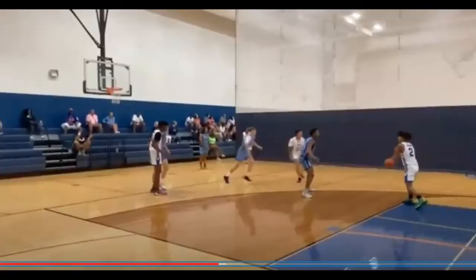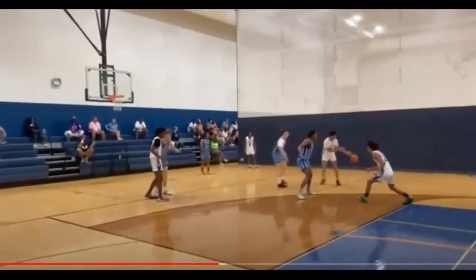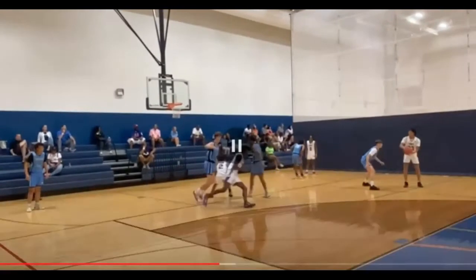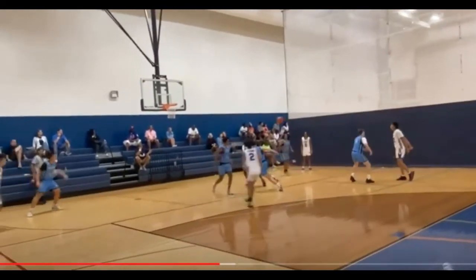Here's tower. Couple things that got to happen. We got to have good spacing. So these guys got to be in the corners. Alright, the two wings. So we get below the screen, and then we just back into them. And usually, if this guy helps right here to stop that, then we'll have a wide open 3-point shot.